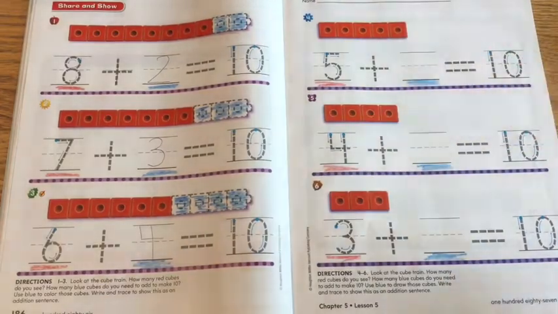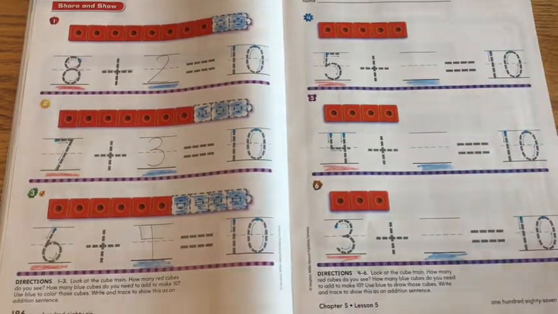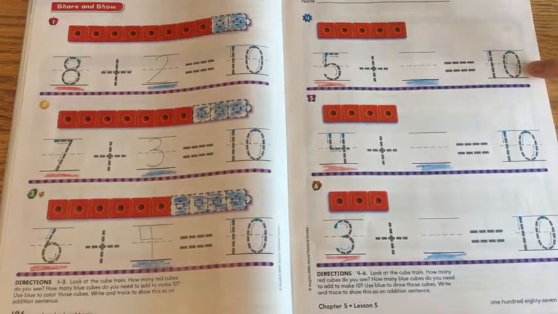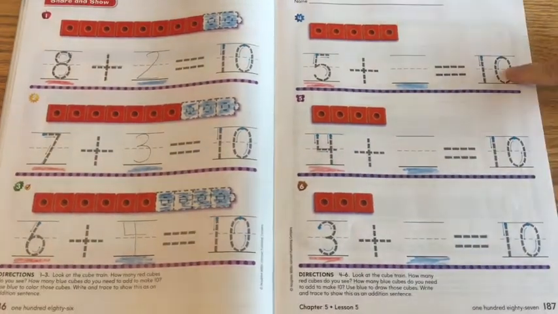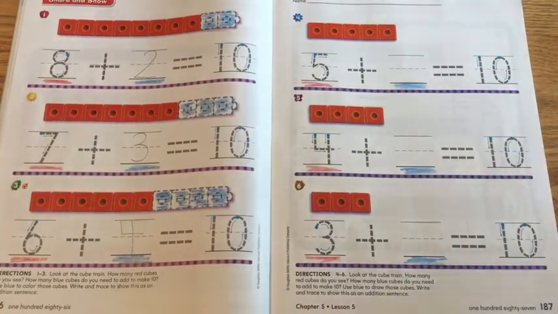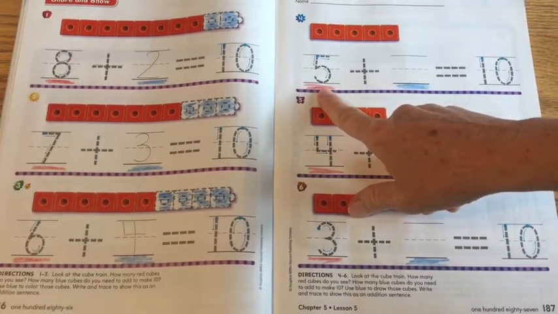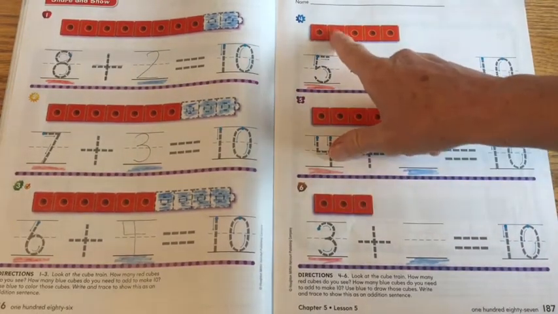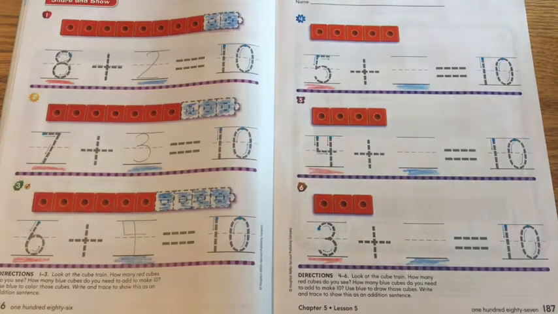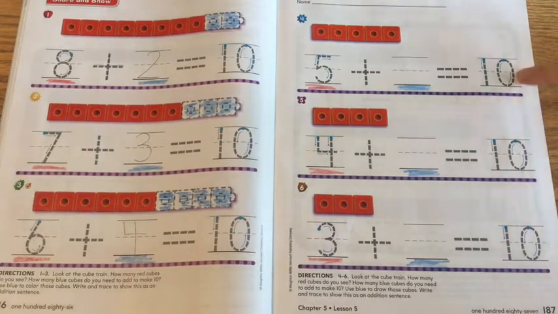This time they don't give them to us. We have to make them. But what do we know we're making? Yes, we're making 10. Every single time we're making 10. And they give us the red ones. How many red ones do we have? 1, 2, 3, 4, 5. So now we're going to build our cube train with blue ones until we get to 10.